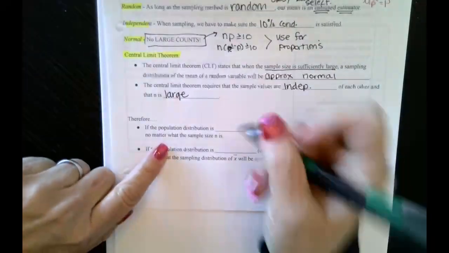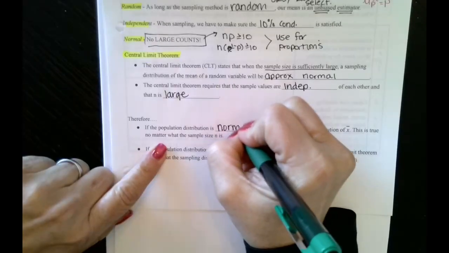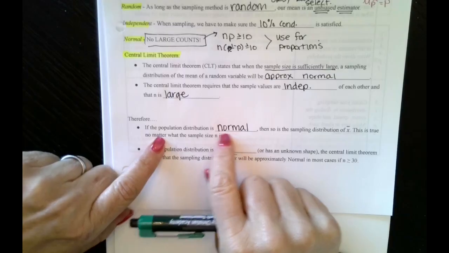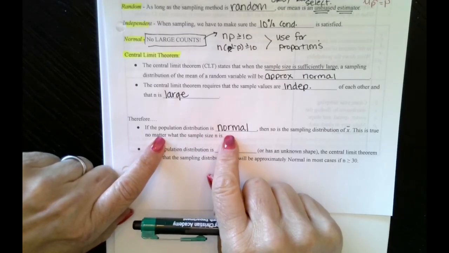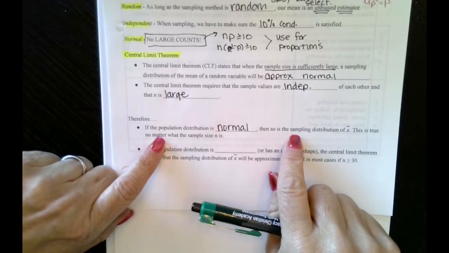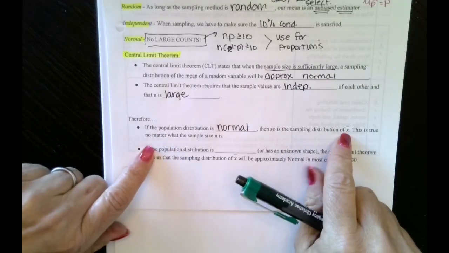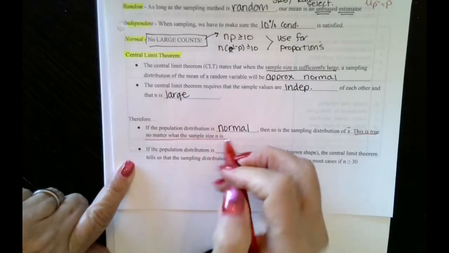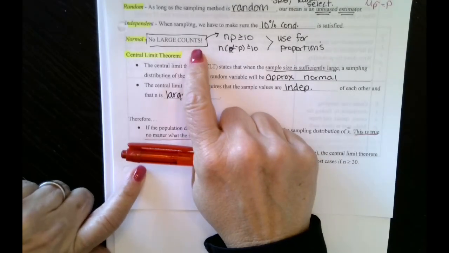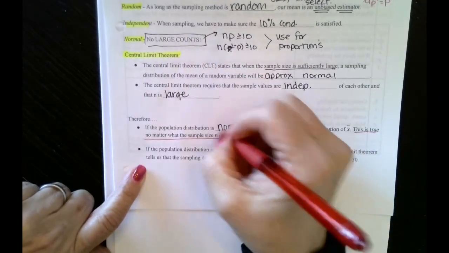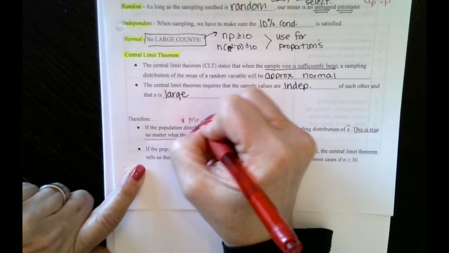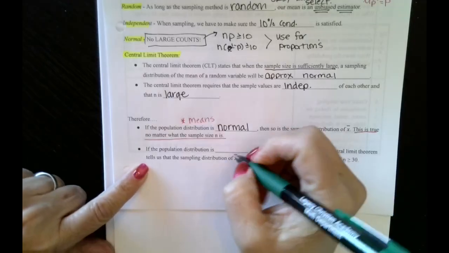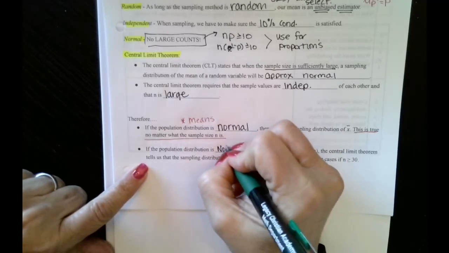If the population distribution is normal, so if it tells you in your statement that the population is normal, or both populations are normal if we have a difference, then so is the sampling distribution of X bar. And here's the important thing. This is true no matter what the sample size is. That's why up here we don't have large counts with means. Now, this only works with means.